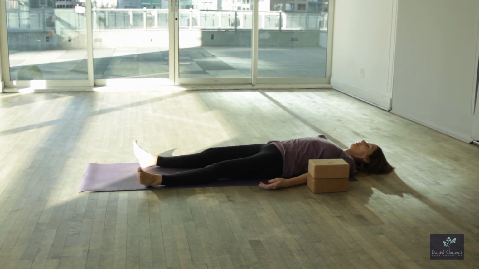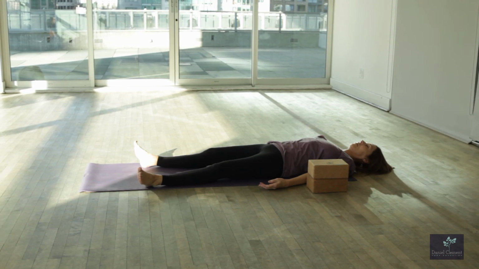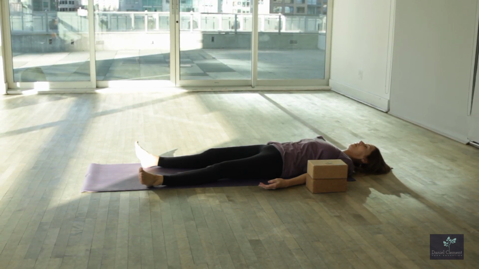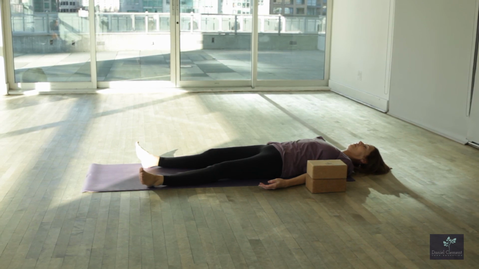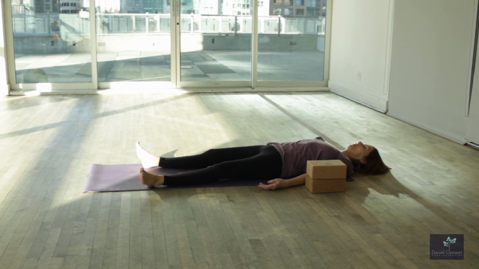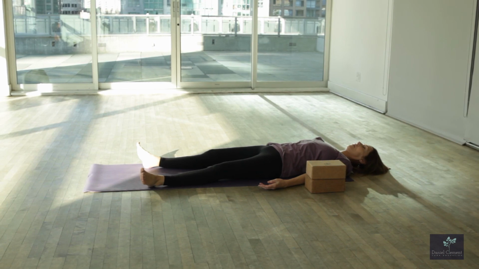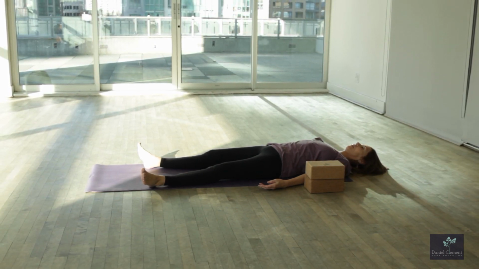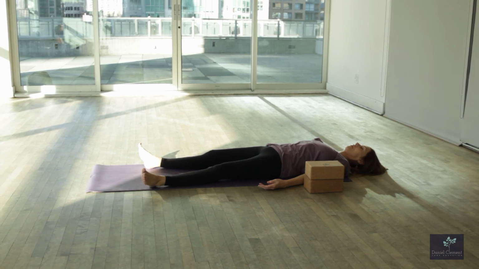And as you move deeper and deeper into this pose, psychologically, there's less and less control of the outer body and even the breath. See if you can notice the involuntary rise and fall of your breath.